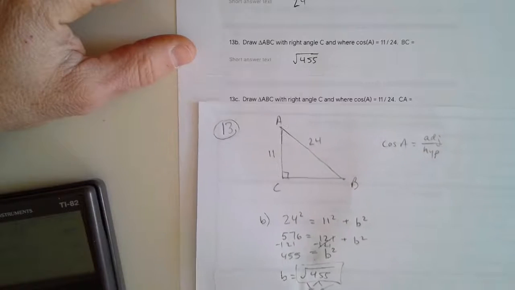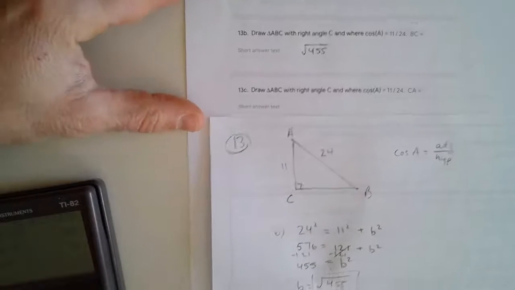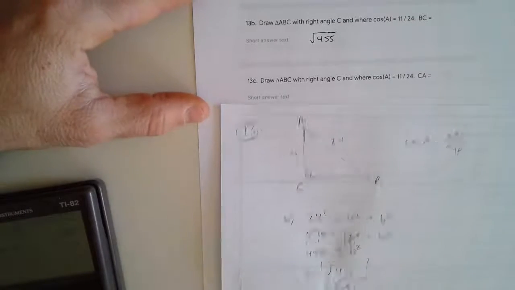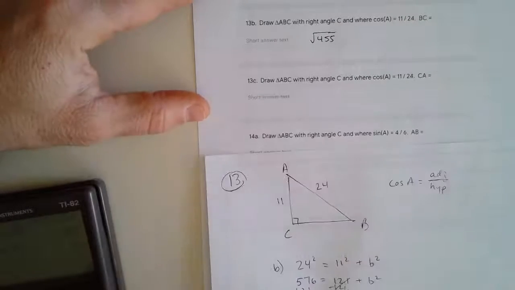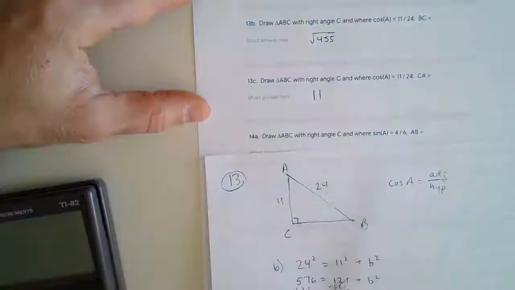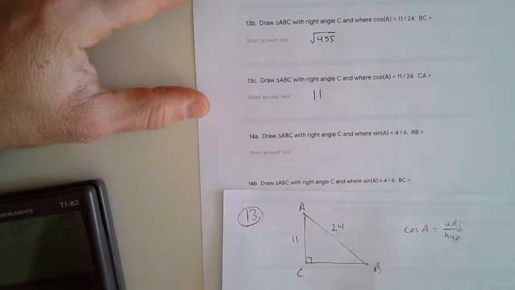Okay, let's look at part C here. So same triangle, same whole setup. CA, oh, we have that. We already did that part. We have 11 because of the diagram. And so now that's number 13.